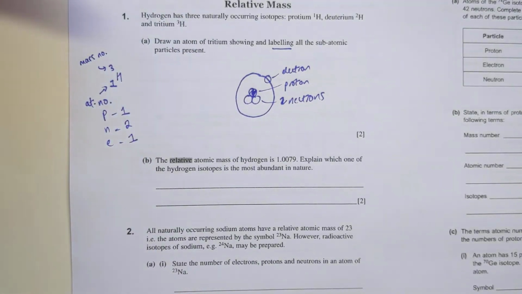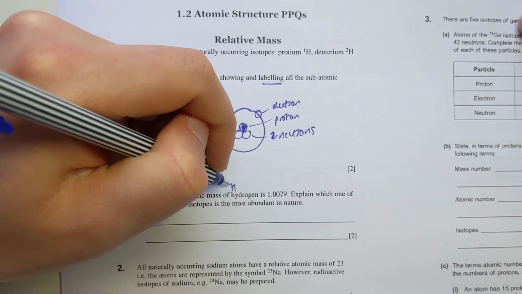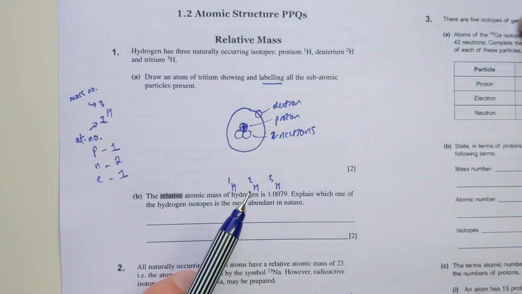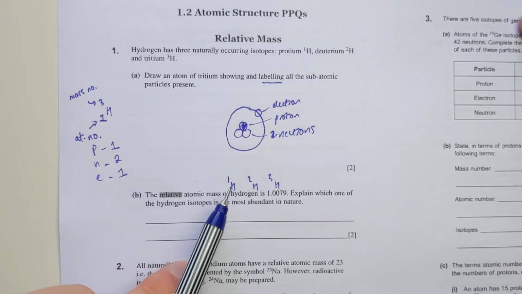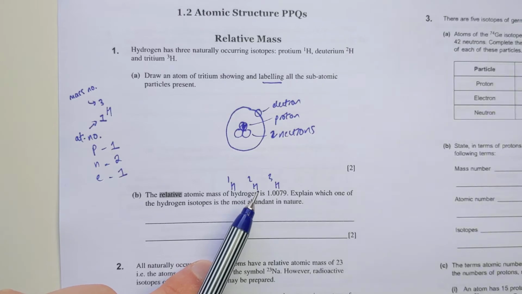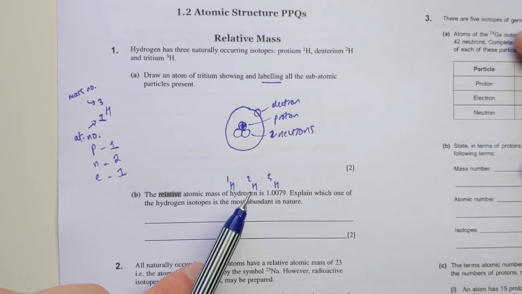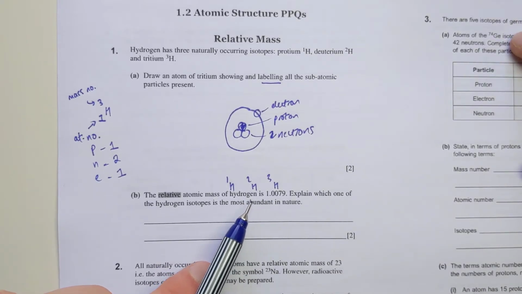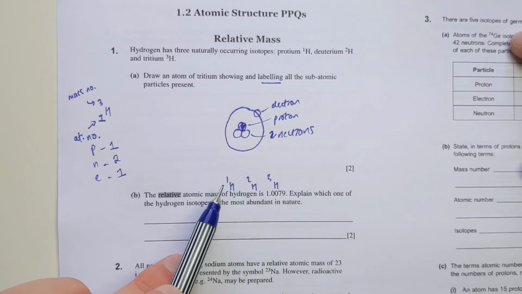It's asking you which one from the information of protium, deuterium or tritium, 1, 2 or 3, must be most common. If you think about it, we've got 3 options here. H1, H2, H3, this is a mass of 1, mass of 2, mass of 3. What we're saying is if we take into account how much of each there is, so the relative abundances of each one, and work out the relative atomic mass using that fraction we normally use as a calculation, the answer comes out as 1.0079. In other words, very, very close to 1. So it's not up at 3 or 2, it's very close to 1.